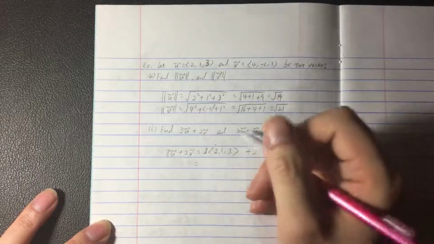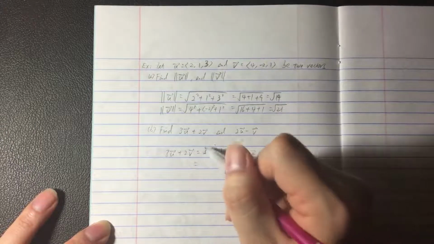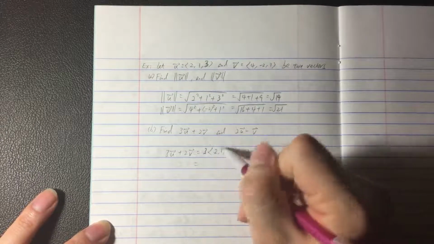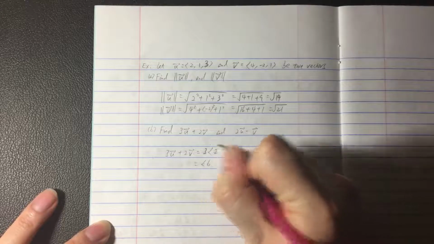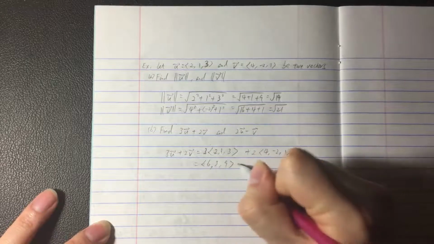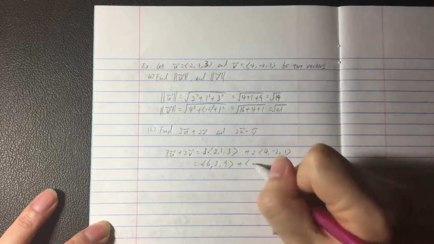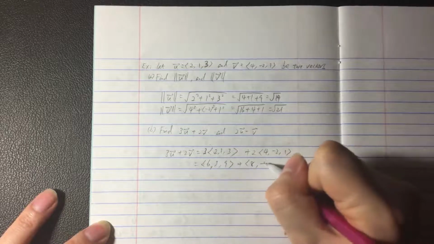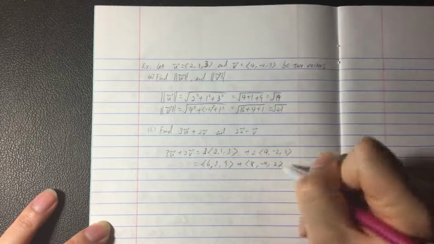Then, when we're doing scalar multiplication, distribute first. Distribute 3 into the vector. We have 6, 3, and 9, plus 8, negative 4, and 2.